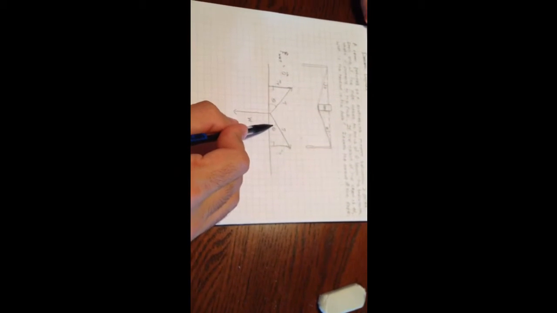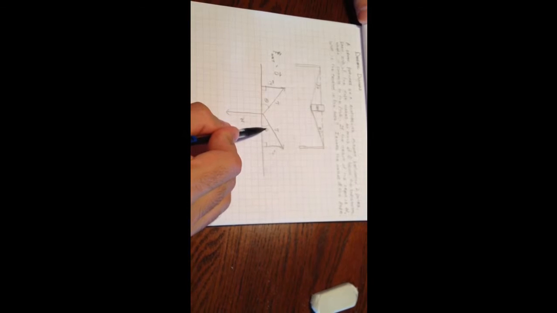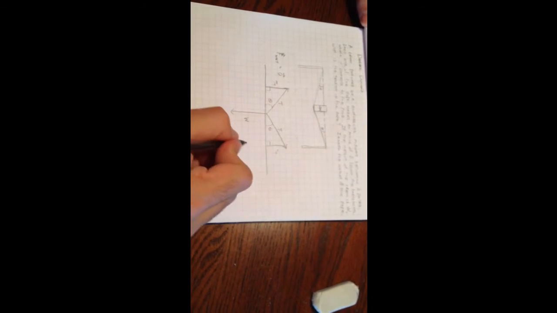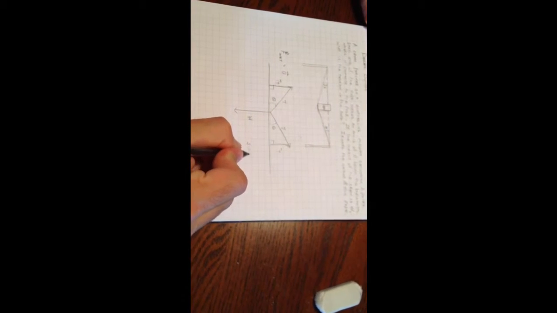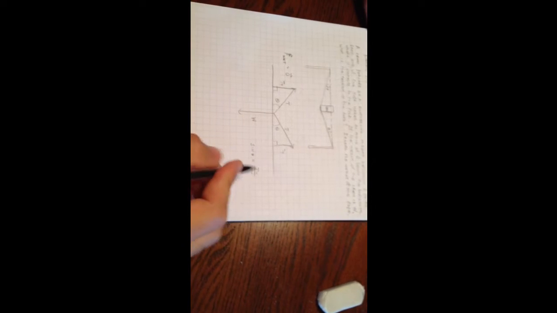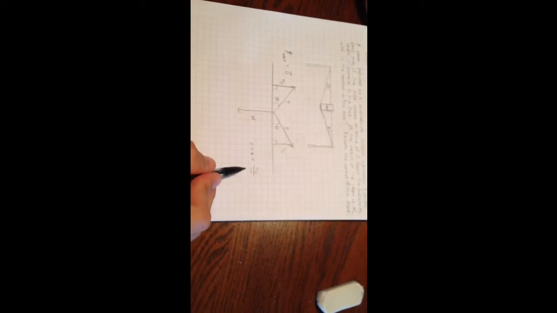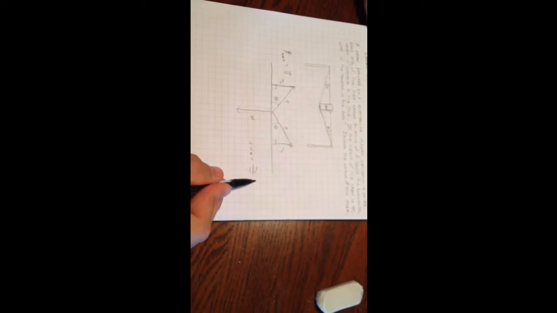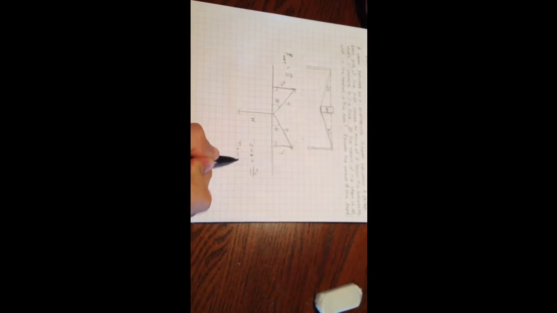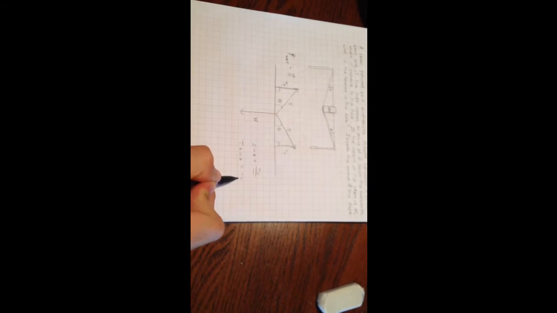So knowing that, we use sine of theta, which is the opposite over the hypotenuse, so sine of theta equals TY over T. So we'll multiply both sides by T to give us T sine theta equals TY.